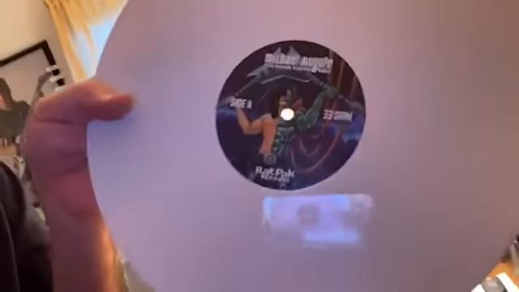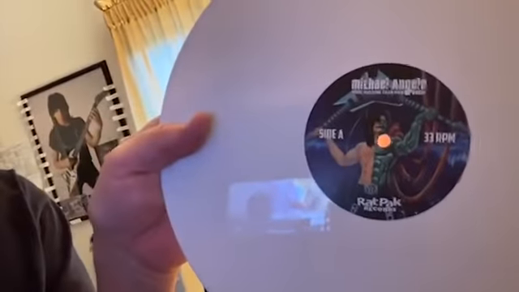Now here's the real cool part. Sorry, I'm opening up a record while I'm talking to you. Okay, I've got to show you this. White vinyl. This is bad. Look at that. It's really thick. I don't know, 150 gram, 180 gram vinyl, but look at that, it's white. And it's just really an awesome package.